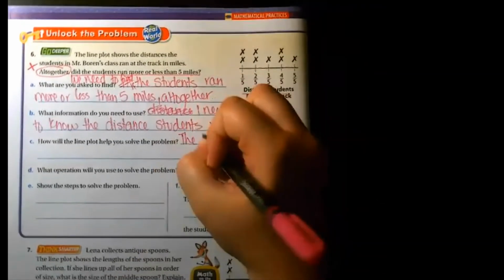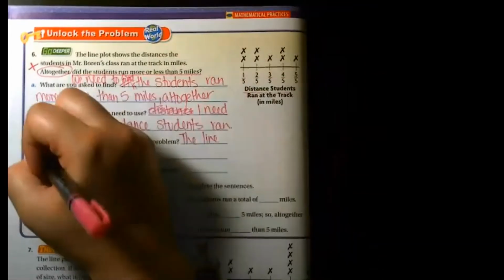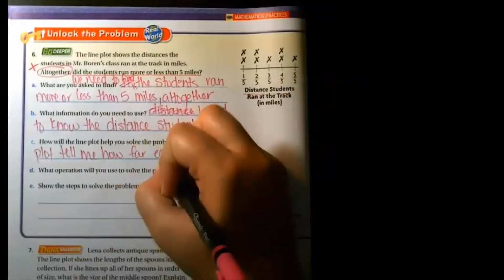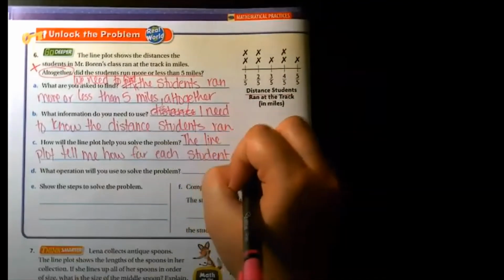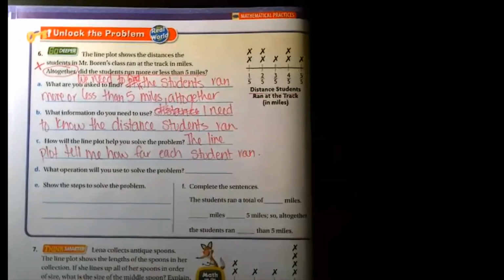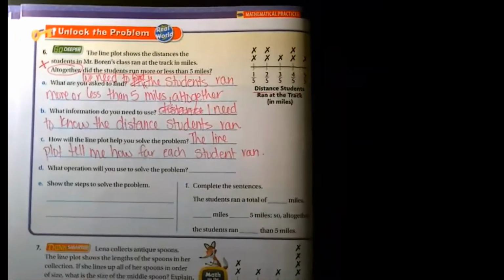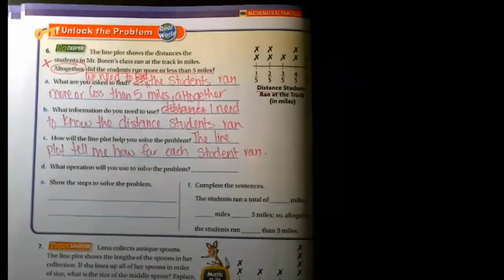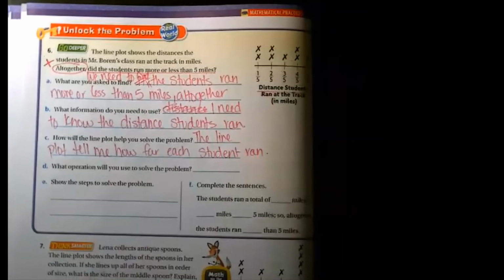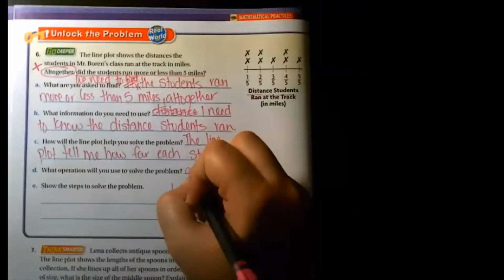So the line plot tells me how far each student ran. Part D says, what operation will you use to solve the problem? What did we already talk about up above? What do we use to get the all together? Good, addition.